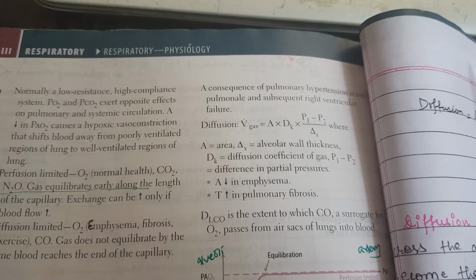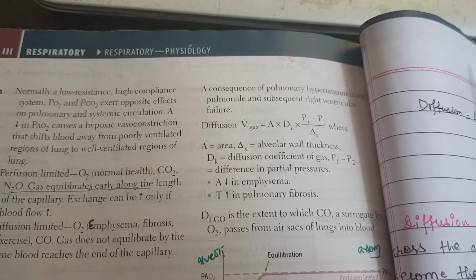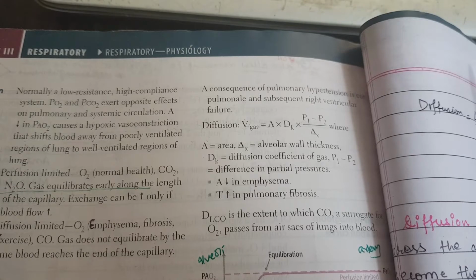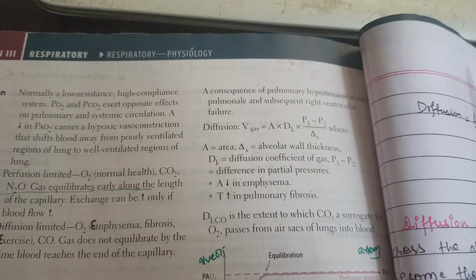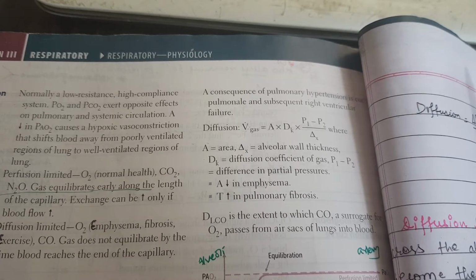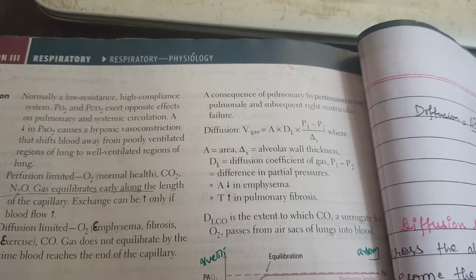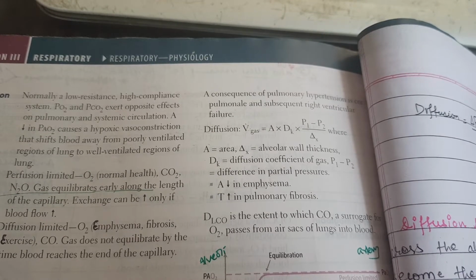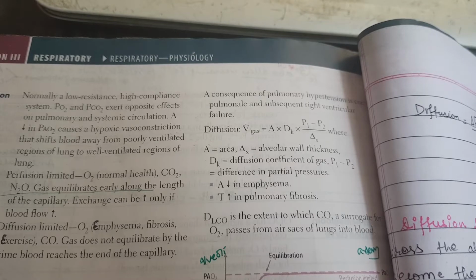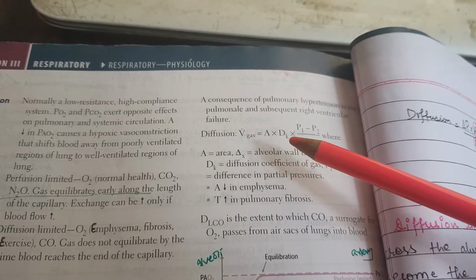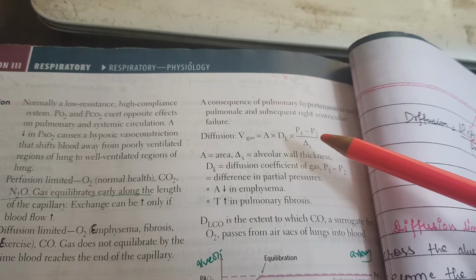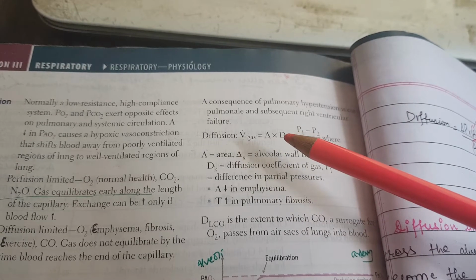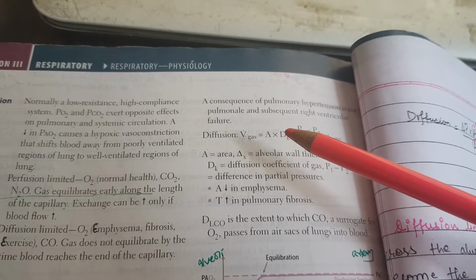Cor pulmonale is right ventricular failure that is dependent on lung causes, be it lung parenchyma, lung vasculature, or chest wall. This is the definition of cor pulmonale, if you remember from your high school. Now diffusion, and this formula is very relevant. Diffusion is directly proportional to the area, and that is logical, isn't it? Area and the diffusion constant and the difference in partial pressure. So the more area, there will be more diffusion.